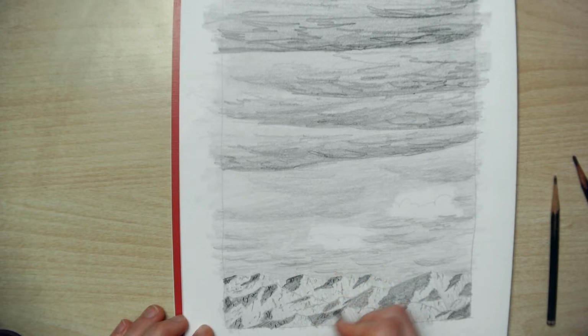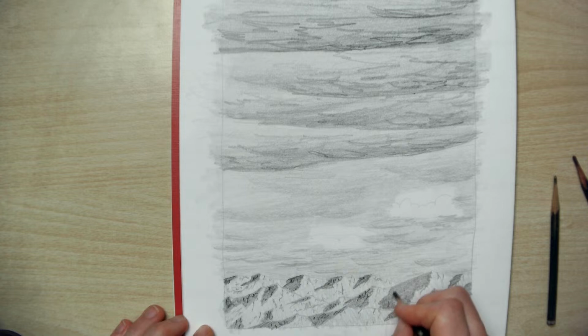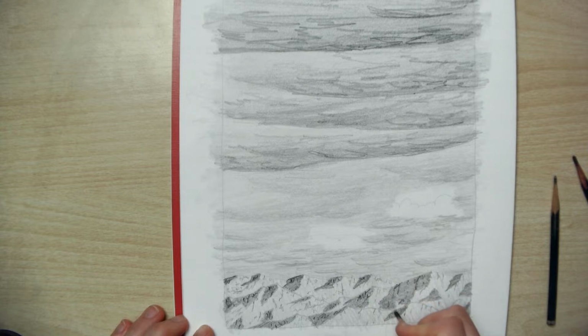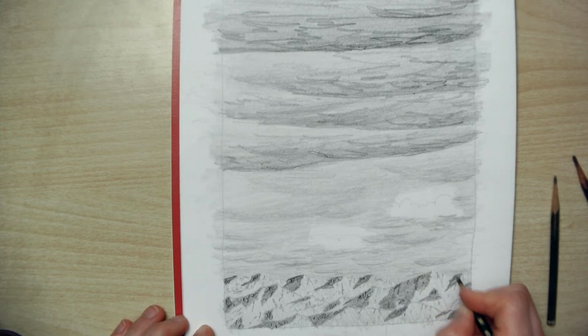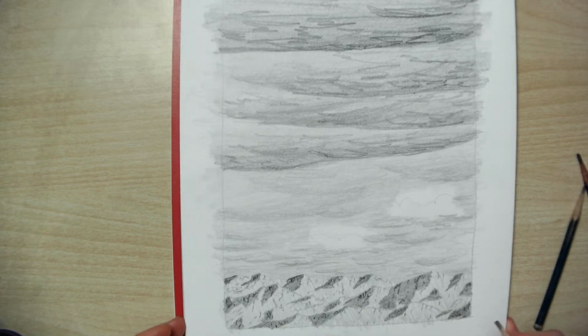Sometimes it's lines, sometimes just a little spotty area. Like that. Okay.